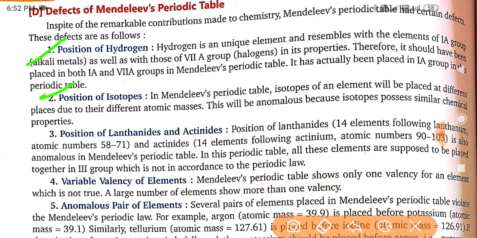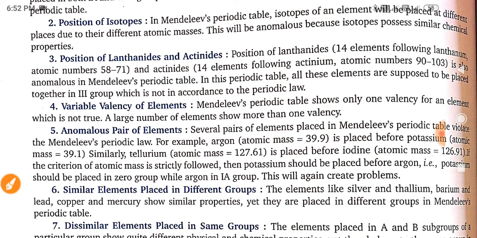Second is position of isotopes. In Mendeleev's periodic table, isotopes of an element will be placed at different places due to their different atomic mass. This will be anomalous because isotopes possess similar chemical properties. Third, position of lanthanides and actinides. The position of lanthanides, the f-block elements following lanthanum, and actinides is also anomalous in Mendeleev's periodic table. In this periodic table, all these elements are supposed to be placed together in third group, which is not in accordance with the periodic law. Okay, variable valency of elements.